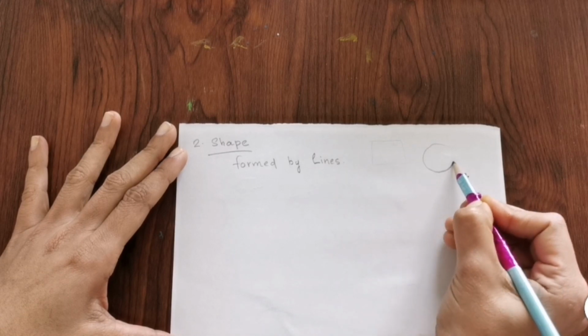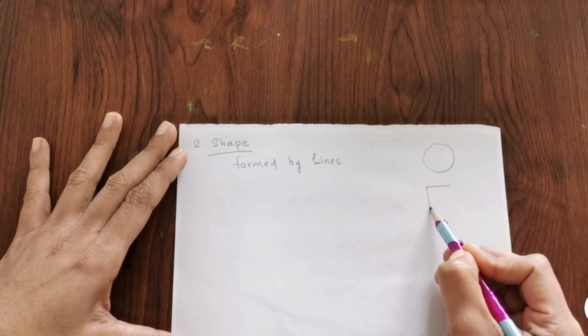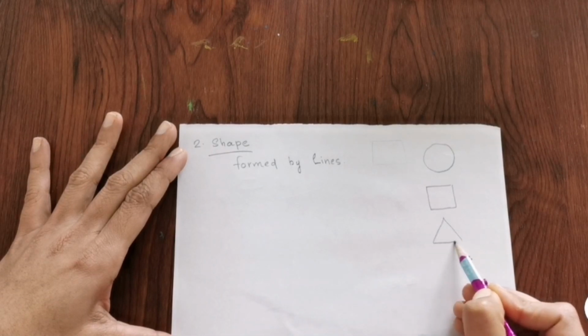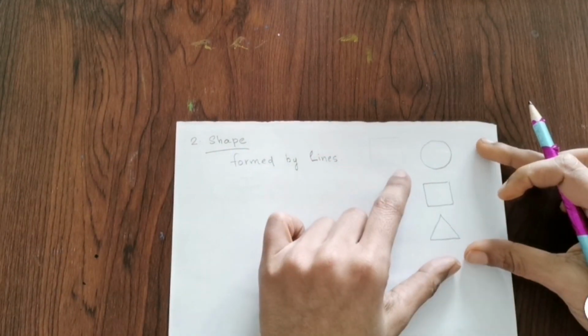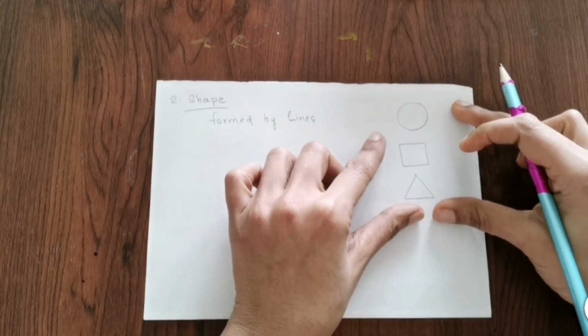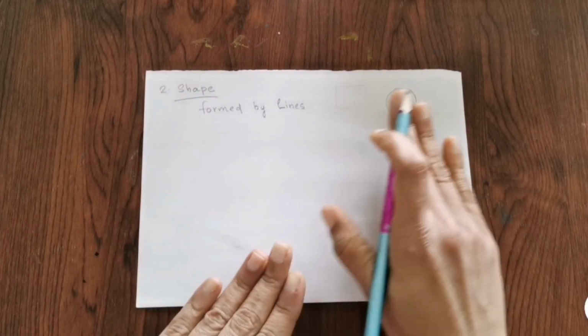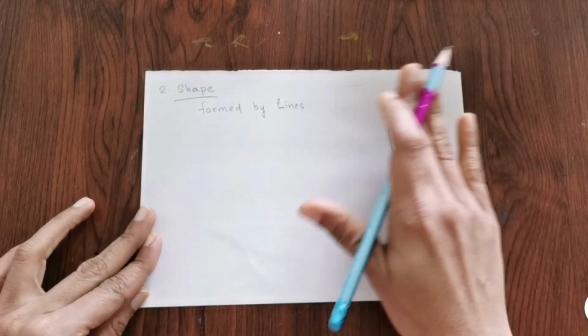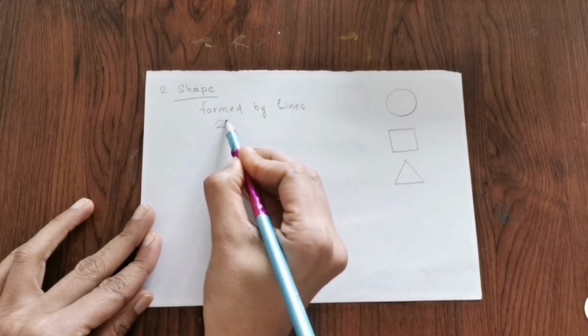When you make one curve like this, it makes an enclosed space and forms the shape called a circle. And when you draw four lines, two horizontal and two vertical, in an enclosed way, it makes another shape called a square.